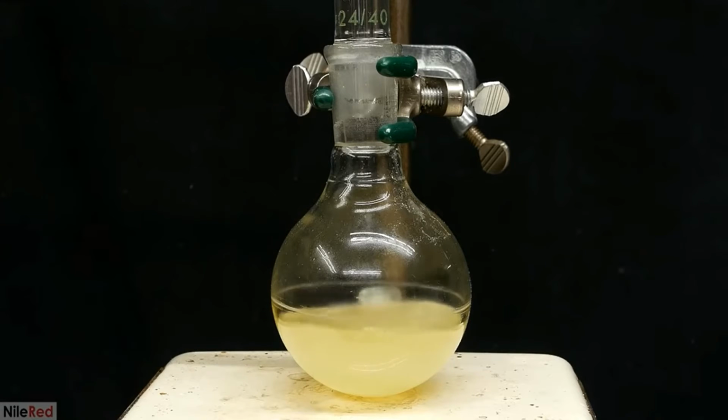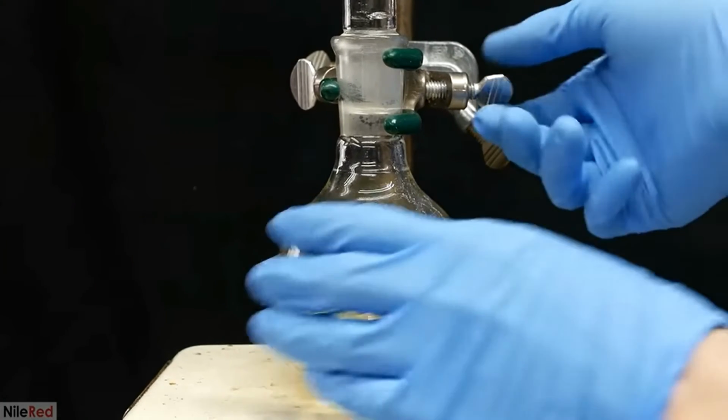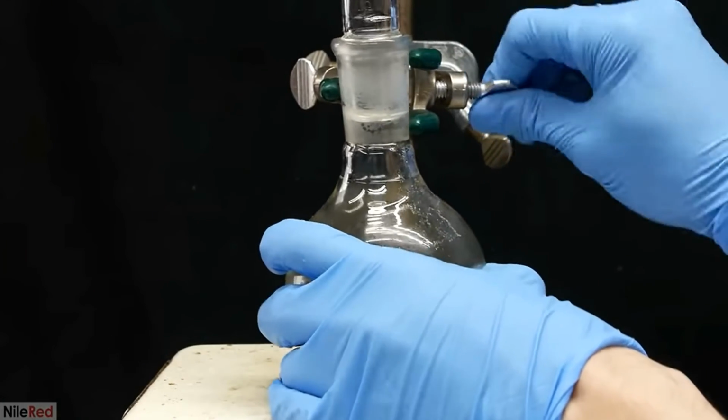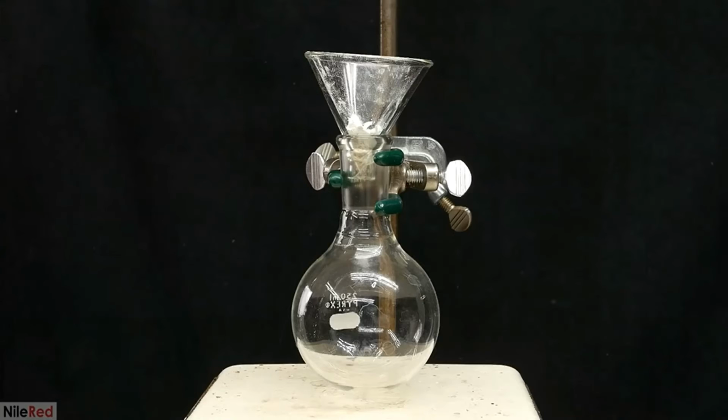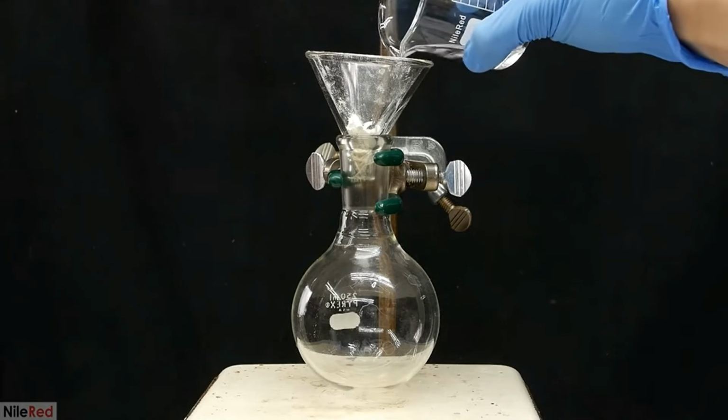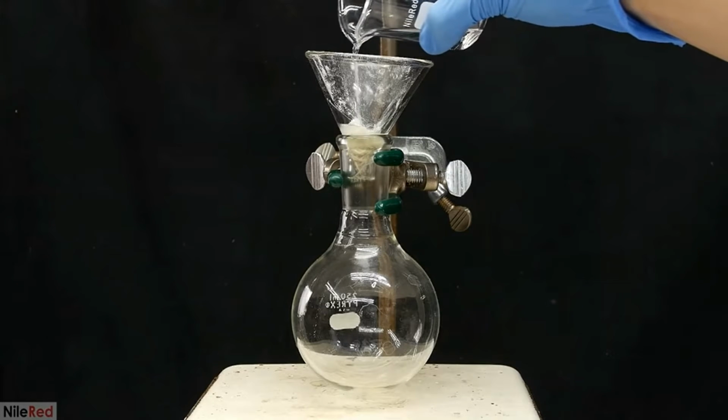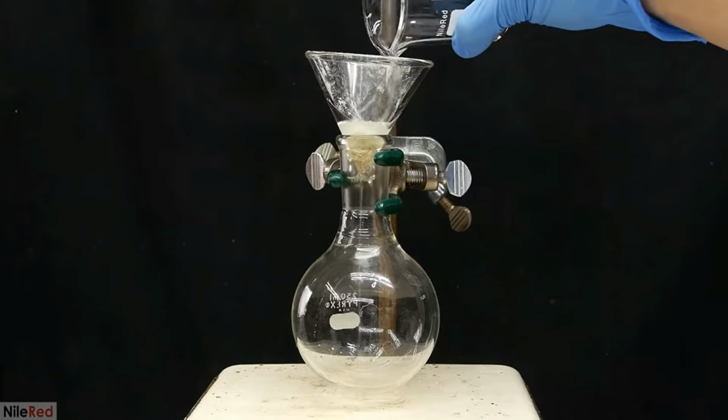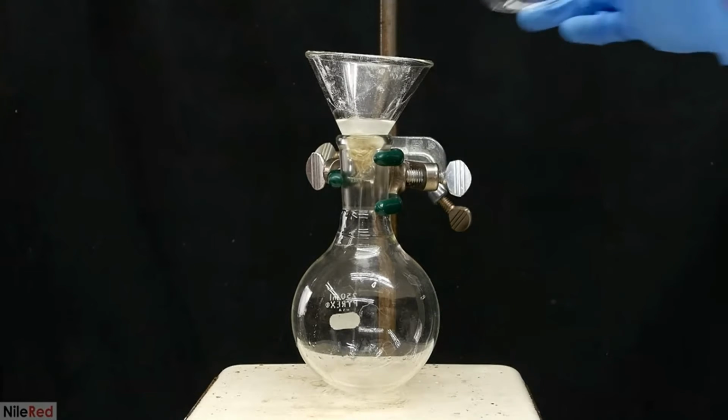24 hours later, the solution is significantly more yellow. It's also opaque due to impurities, which will need to be filtered off. To do this, I filter it through some Celite and glass wool. Before filtering through the actual solution, I wet the Celite and the glass wool with a little bit of DCM.